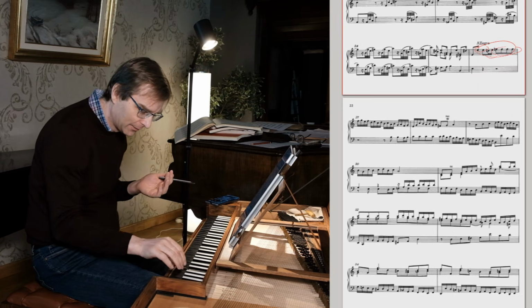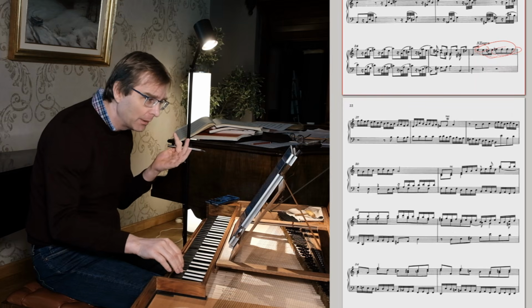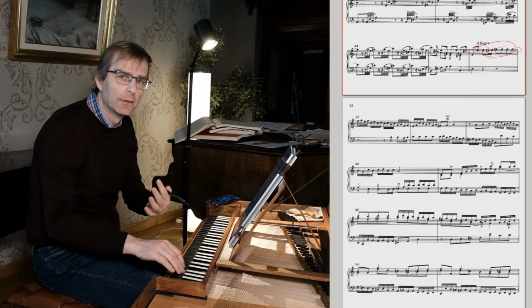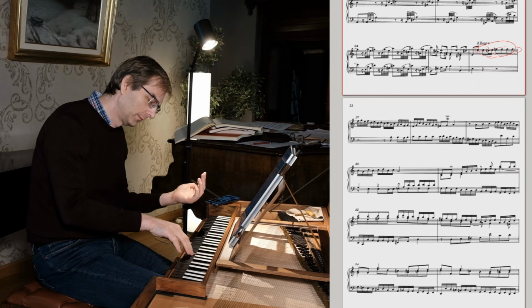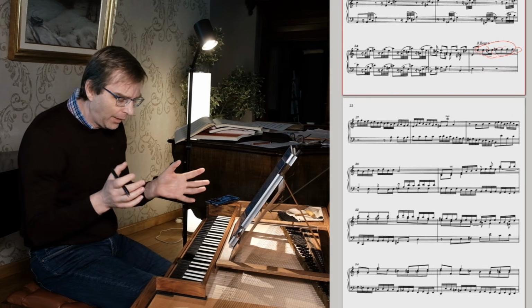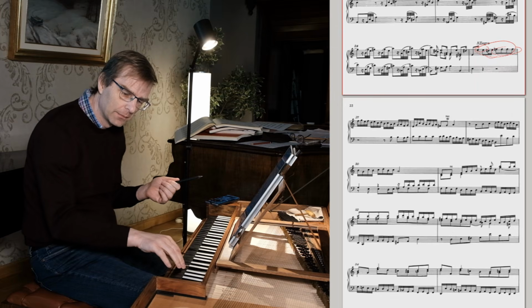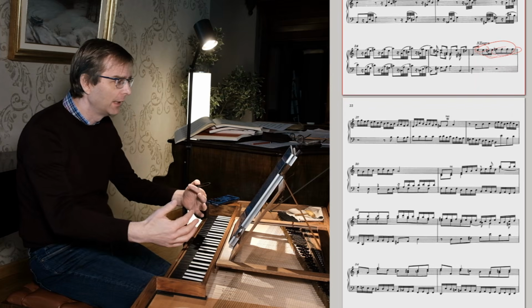And yet, because of the repetition, probably, of the F, it's like insisting on something. And there is something in music that is really powerful when you have this, you're gliding downwards.